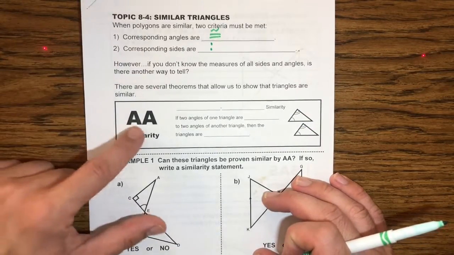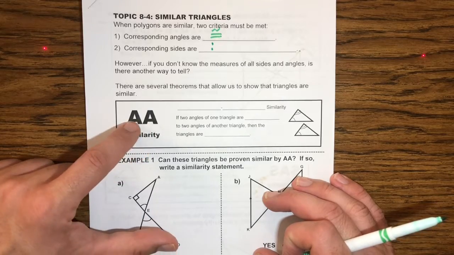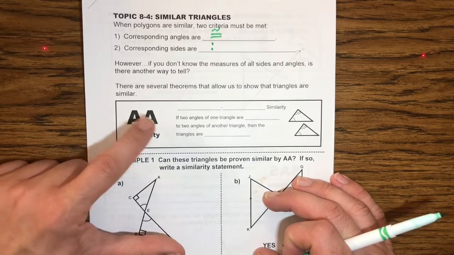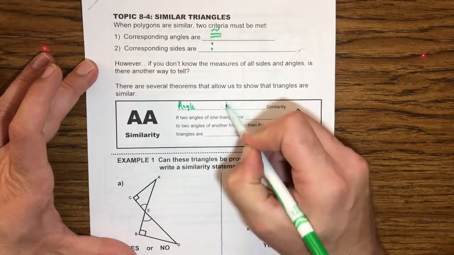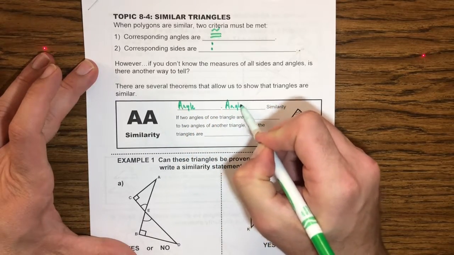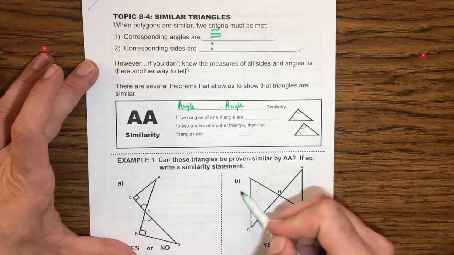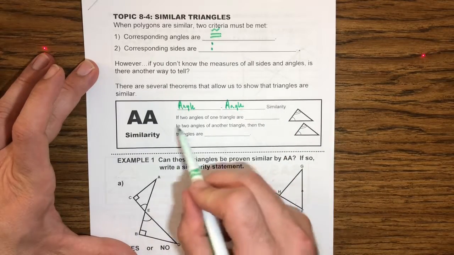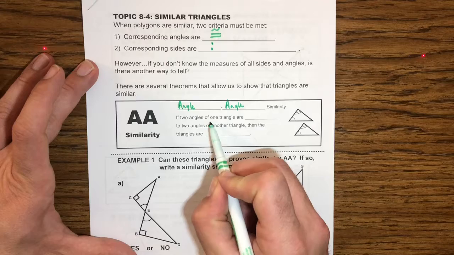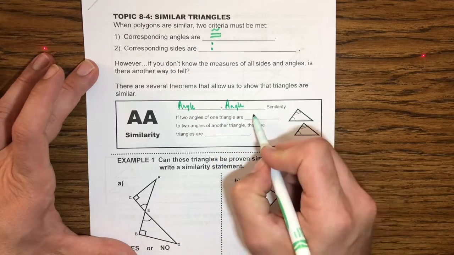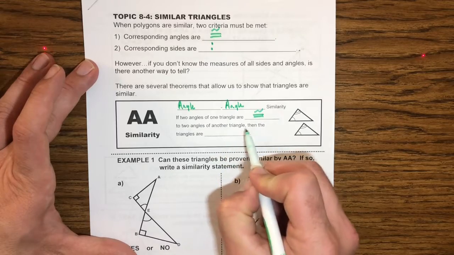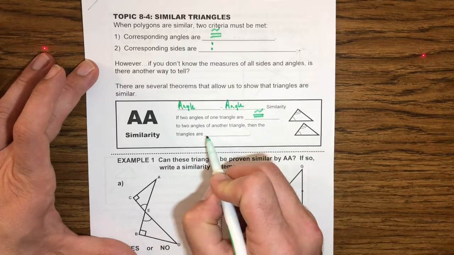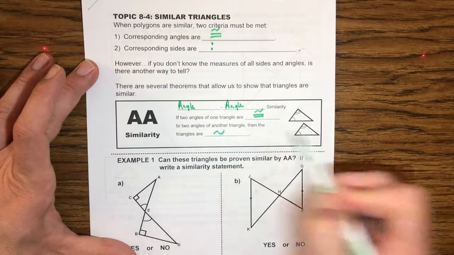We'll start off with the angle similarity. The A here stands for angle. These are angle similarity. And this shortcut here is that if two angles of one triangle are congruent to two angles of another triangle, then the triangles are similar.